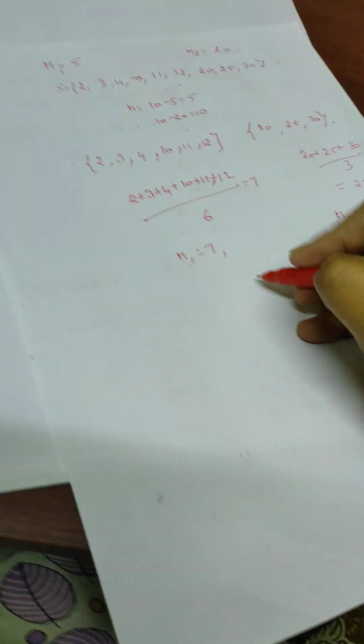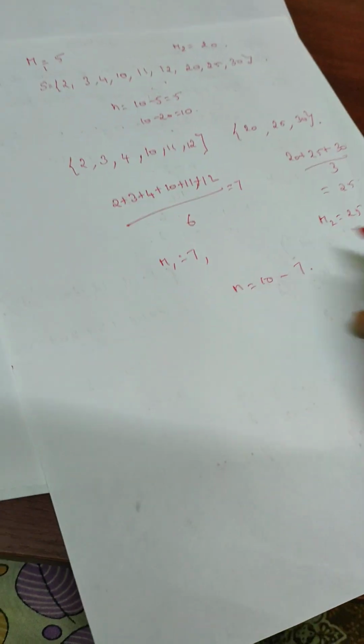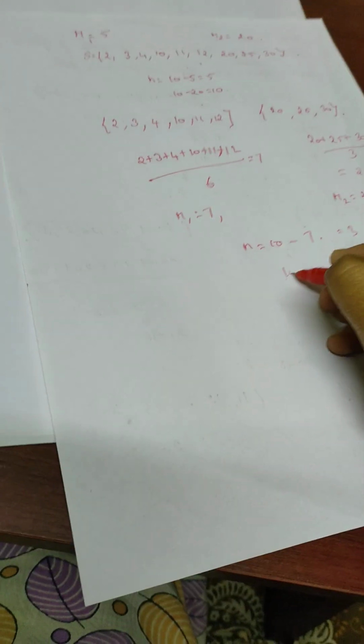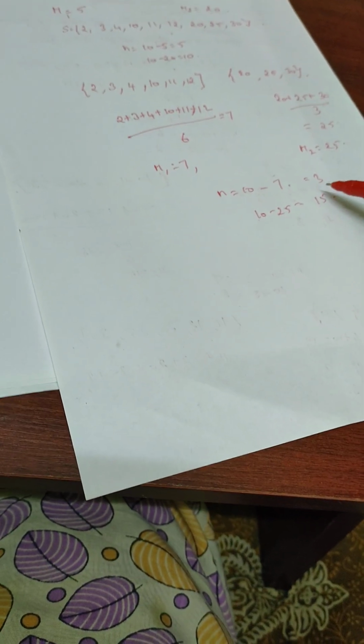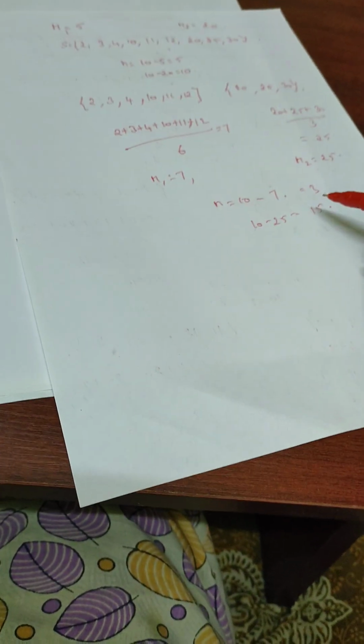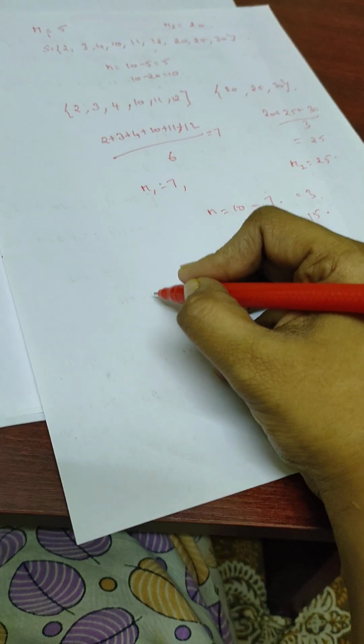So what will the n value be now? N is equal to 10. 10 minus 7 is equal to 3, but 10 minus 25 is equal to 15. So how can you group it in the clusters? Already you have grouped it, based upon the differences. So if you group it, you will get the same values only.